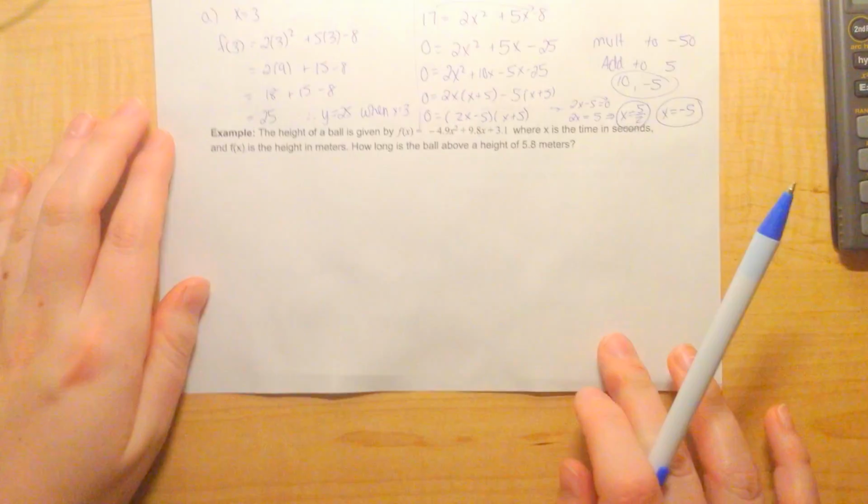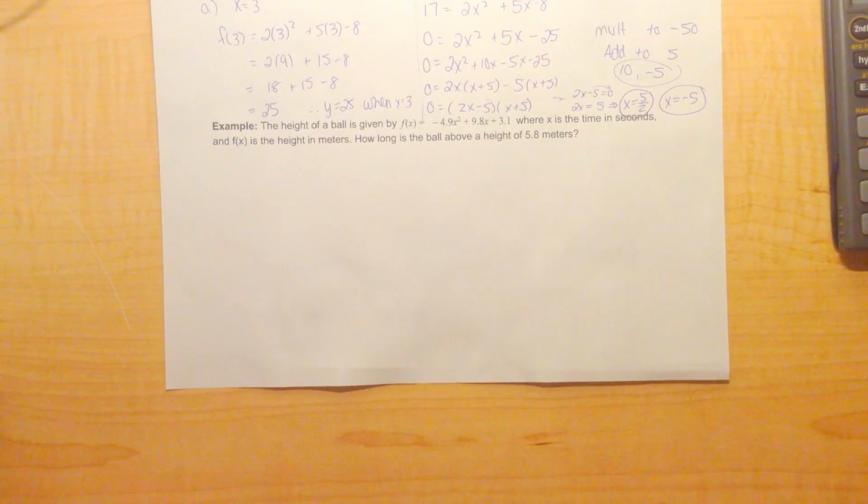Alright, one of these wonderful word problems. The height of a ball, height of a rocket, whatever is being thrown into the air or launched into the air. This is a pretty typical quadratic formula question. So we've got this height of a ball given by a certain function. So x is our time in seconds since the ball has been launched, and then f of x will be our height in meters. We're assuming the height above the ground.